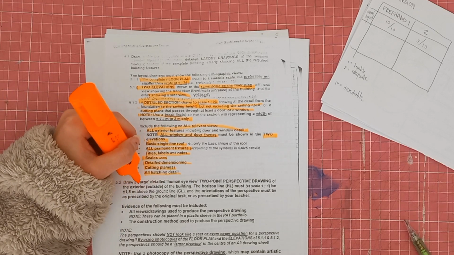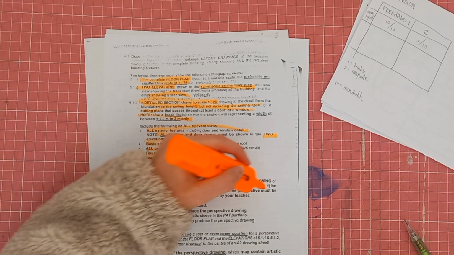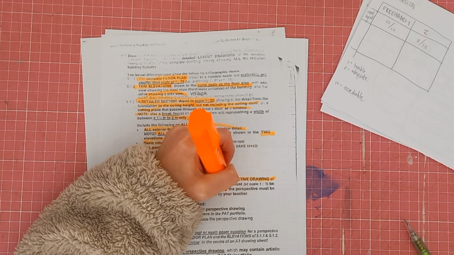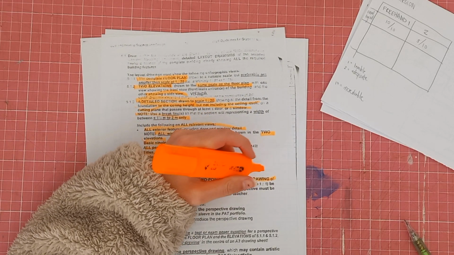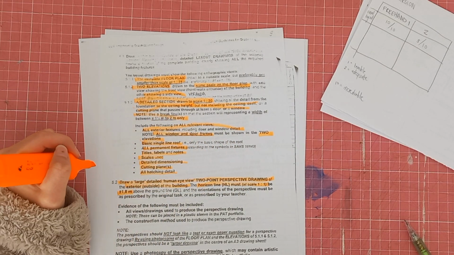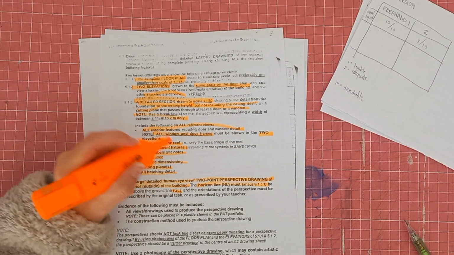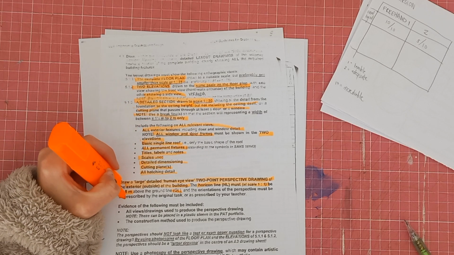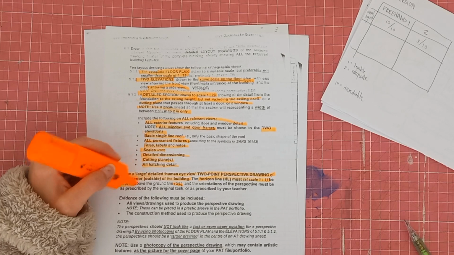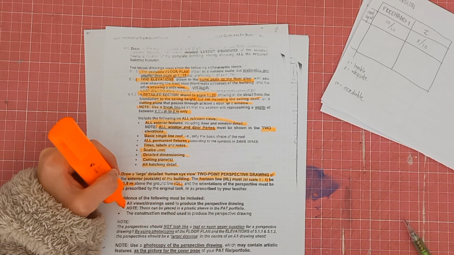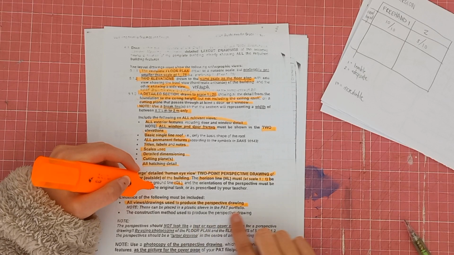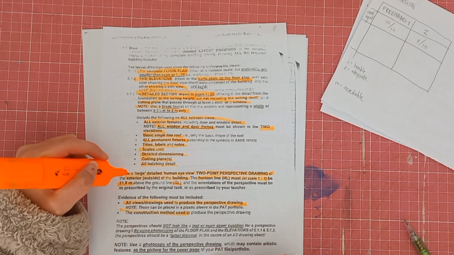Okay, draw a large detailed human eye view, 2-point perspective drawing of the exterior outside of the building. The horizon line must be at a scale of 1 to 1, be 1.8 meters above the ground line, and the orientation of the perspective must be prescribed by the original task or as prescribed by your teacher. Okay, evidence of the following must be included. All views and drawings used to prepare the perspective drawing. These can be placed in a plastic sleeve, and the construction method used.